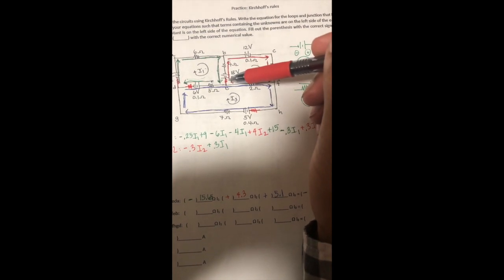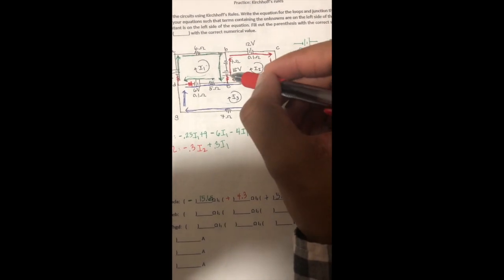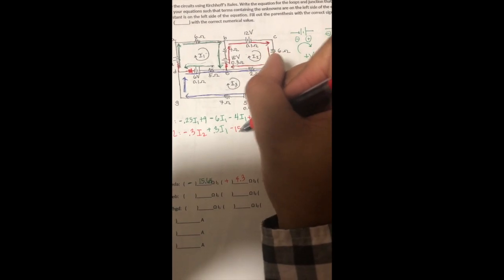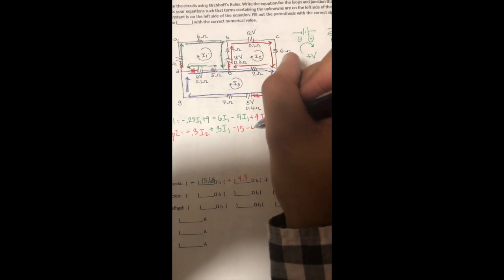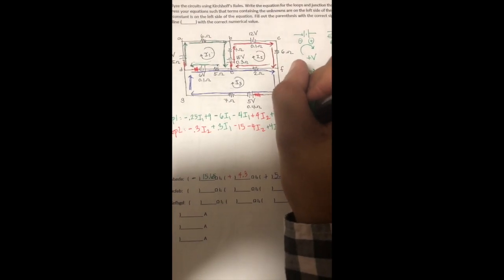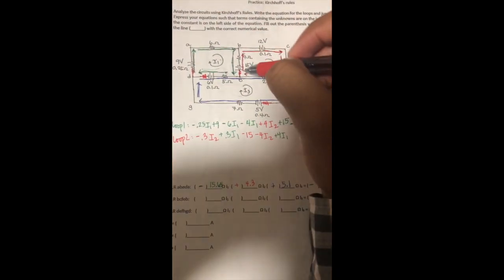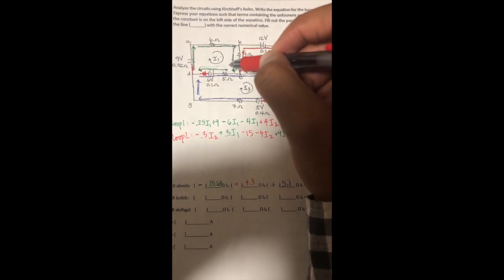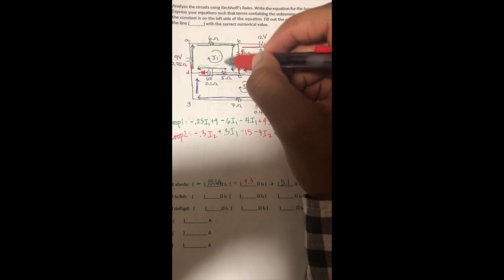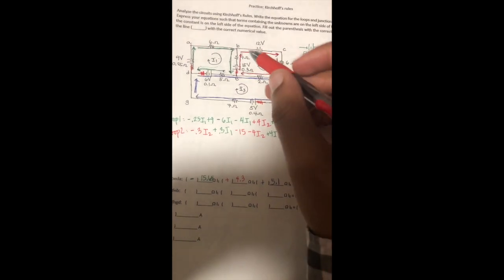I1. Going to this battery, looking at the loop, I'm going from the positive end to the negative end, so it's going to be minus 15. Then it's going to be minus 4 I2 plus 4 I1. Yep, because this line is going in the same direction as the loop, and then this line is going in the opposite direction of this loop over here. And then I'm going to have the minus 12, because the loop is going from positive to negative.